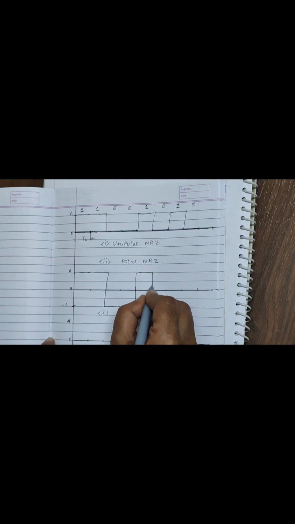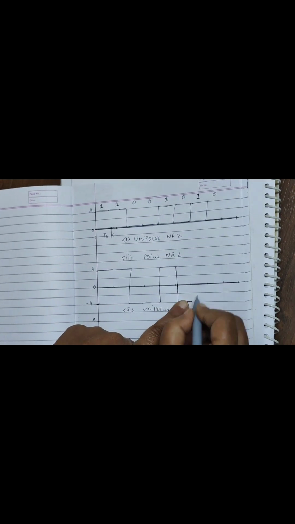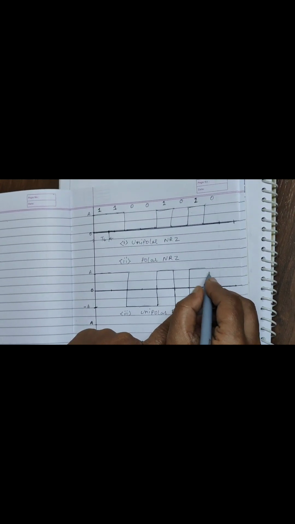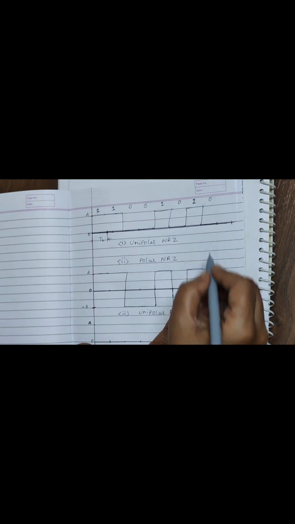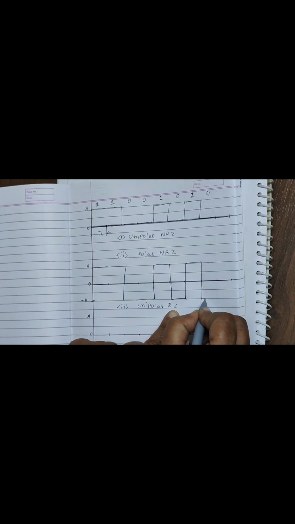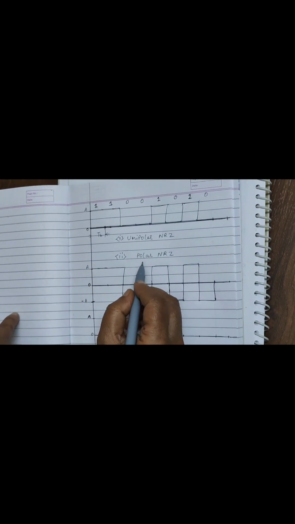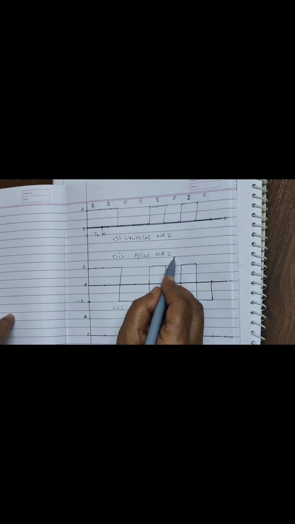Next symbol 0 is minus 1. Symbol 1 is plus 1 for the next bit duration. Next we have symbol 0. I hope this is clear. Polar non-return to zero.